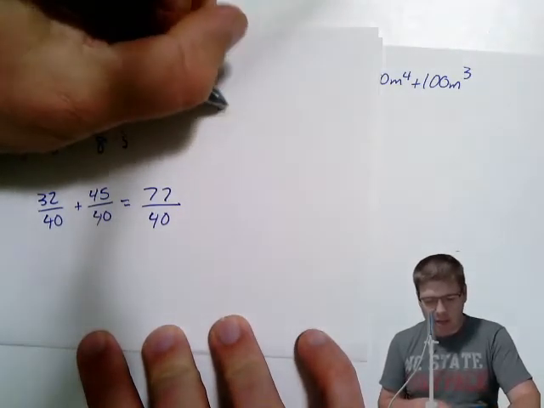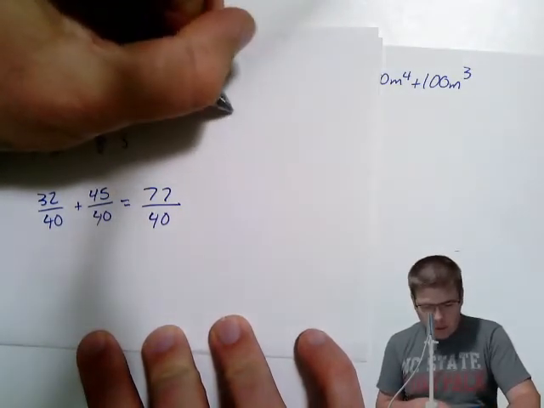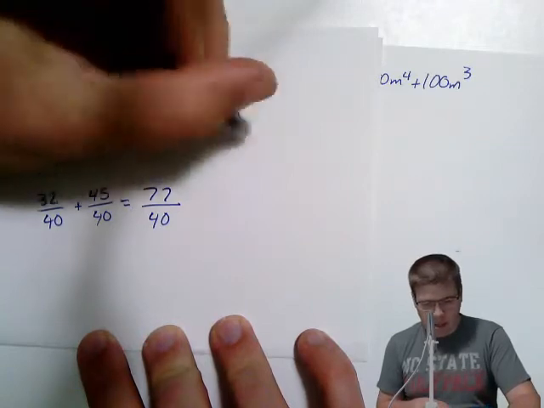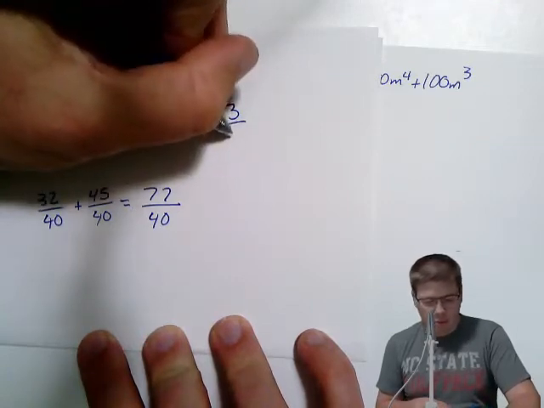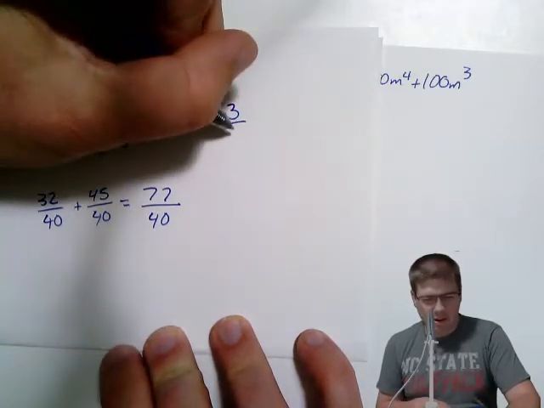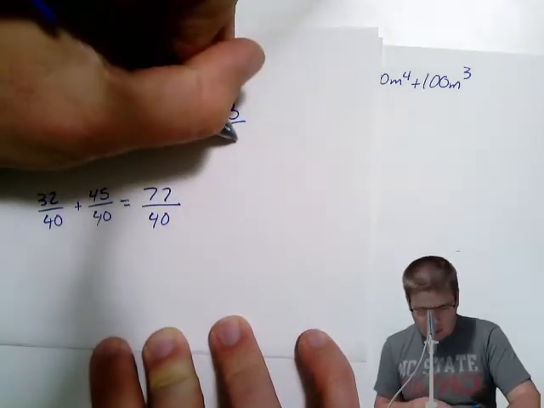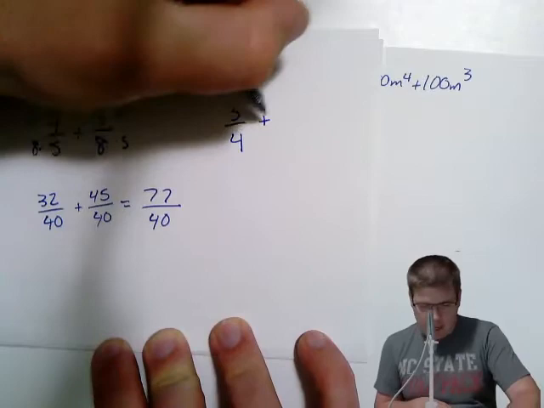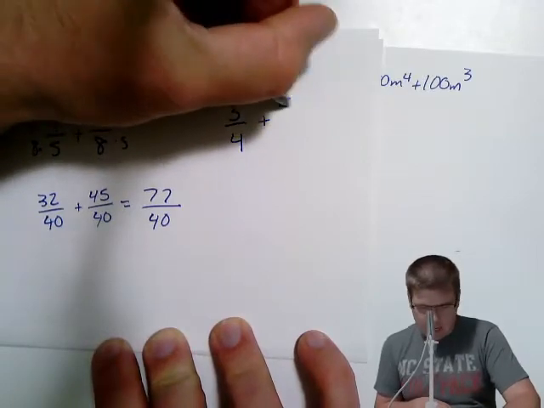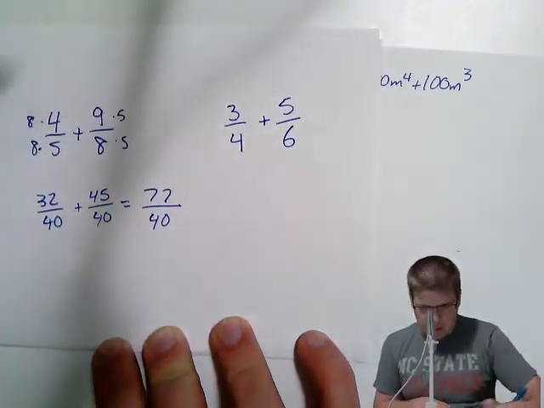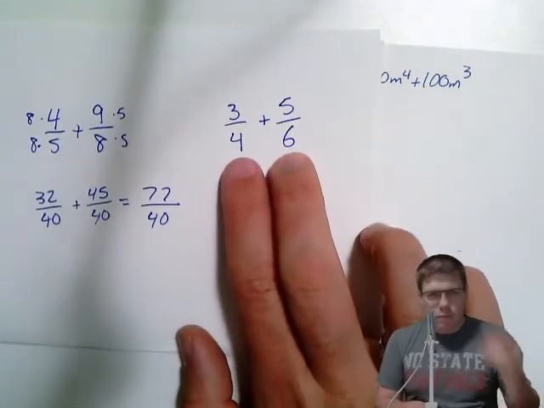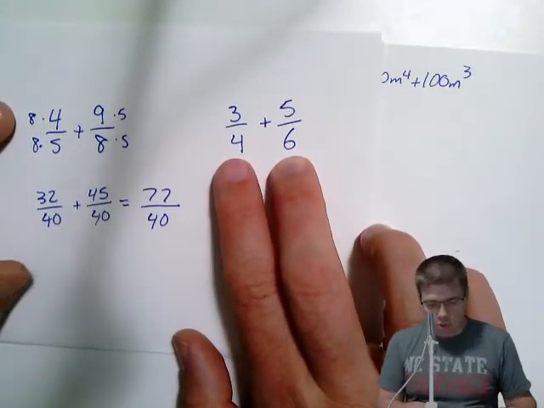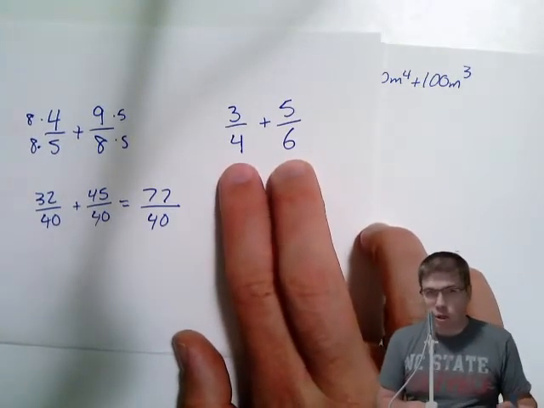So if I have, let's try and come up with a numbers that wouldn't reduce, 3/4 and 5/6. So these can both go over 24, 6 times 4.